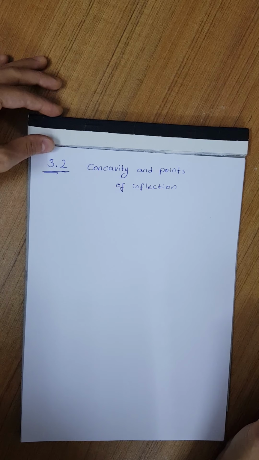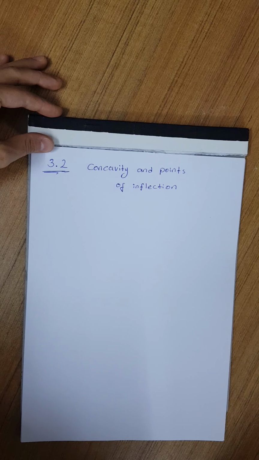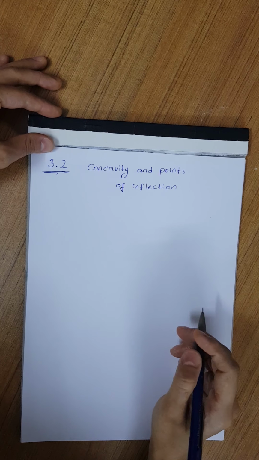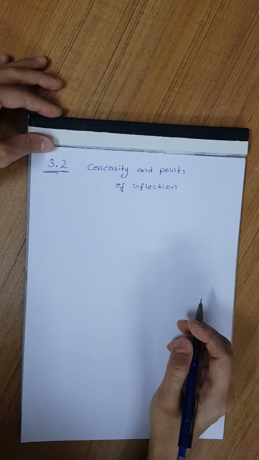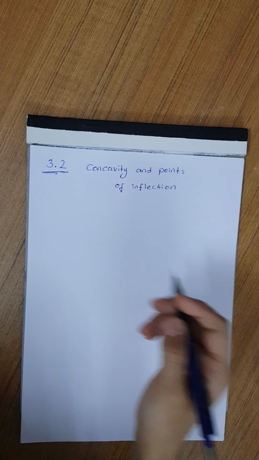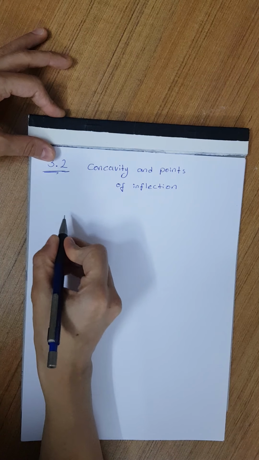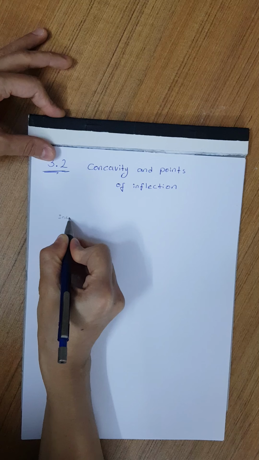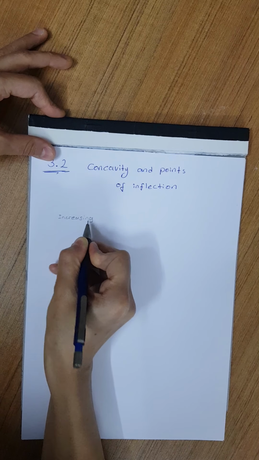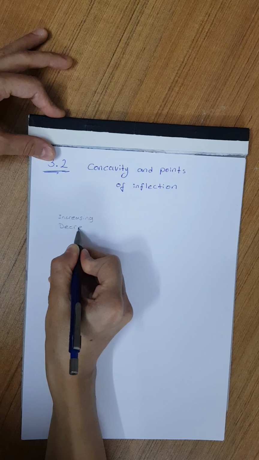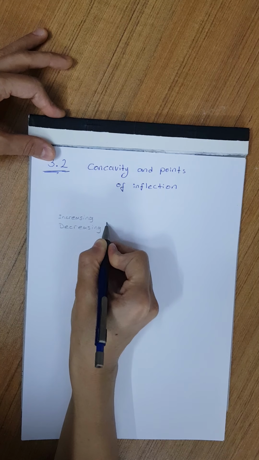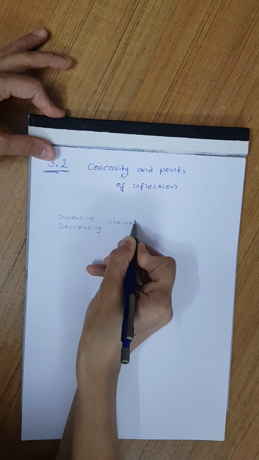Okay, last lecture we talked about increasing, decreasing functions. We talked about critical numbers and what the procedure was for finding those critical numbers and intervals of increase and decrease. I'll make a quick review as I usually do. So last lecture we studied increasing and decreasing intervals.